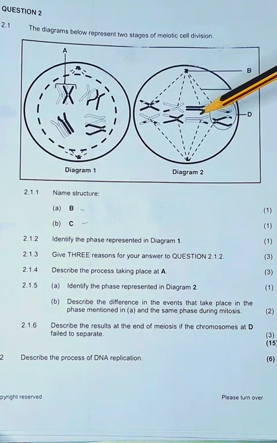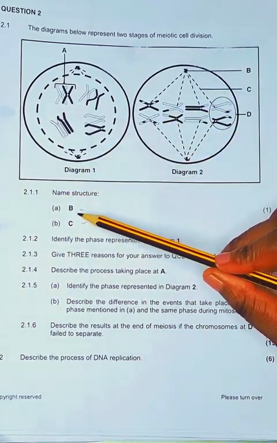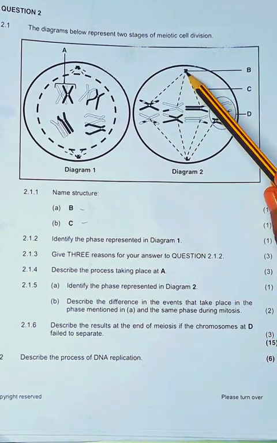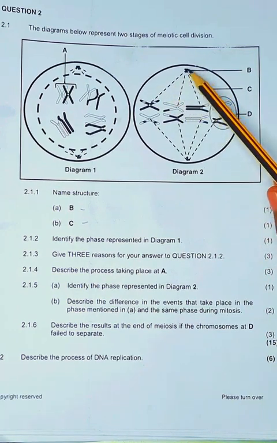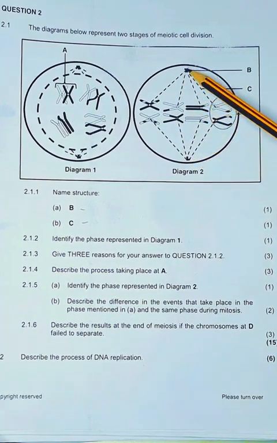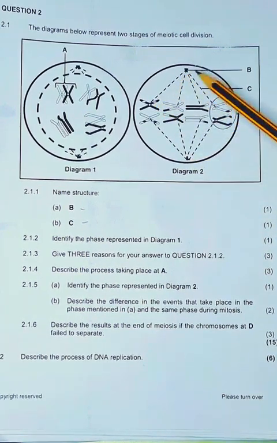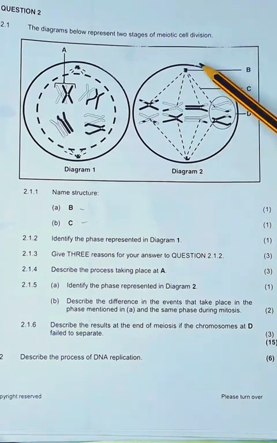Now the question in 2.1.1 says, name the structure B. When we look at the structure B, we can say that we have the centriole or the centrosome. Now why do we say that we have the centriole? Is because we can see these two centrioles, they have moved to the opposite end of the poles and they formed the spindle fiber. So the answer for B is the centriole or the centrosome.